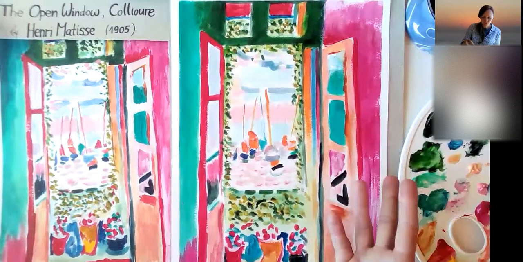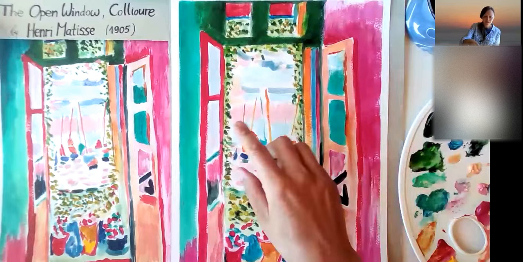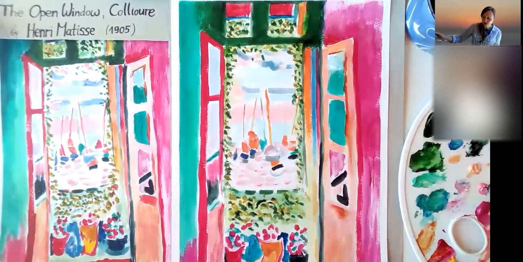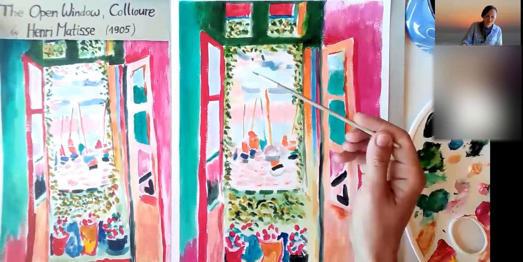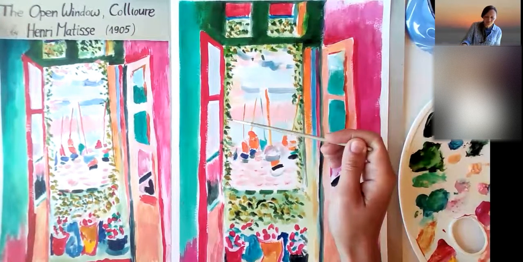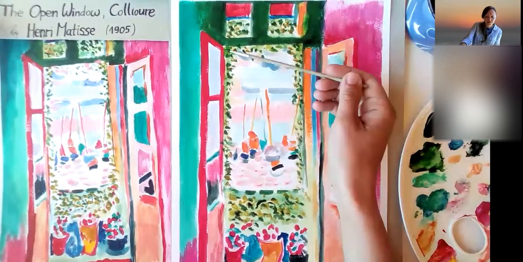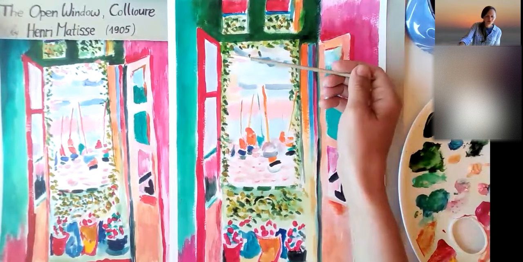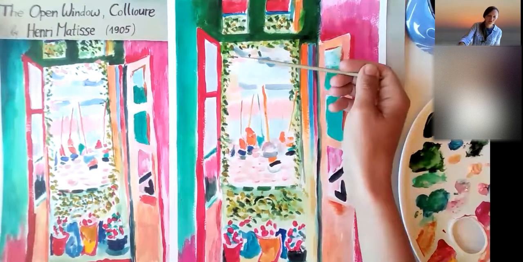By now it should be more or less dry. You take the brush and take, let's say, the space between the leaves, and I take some greenish with lots of water and go in between. I don't have to be careful going around.